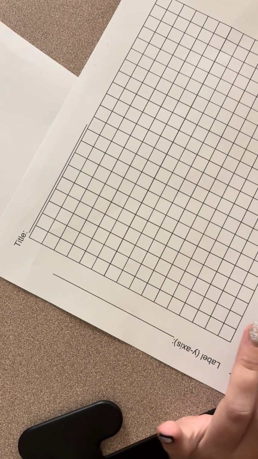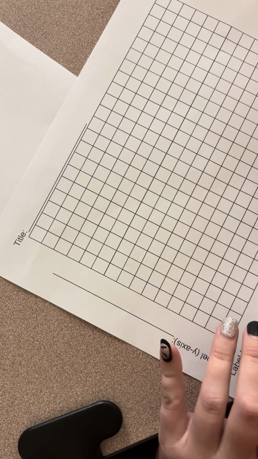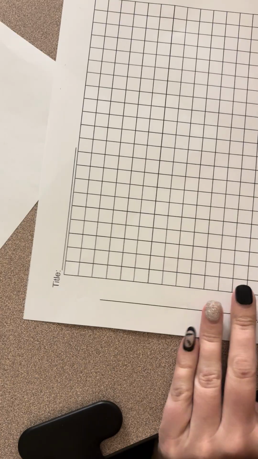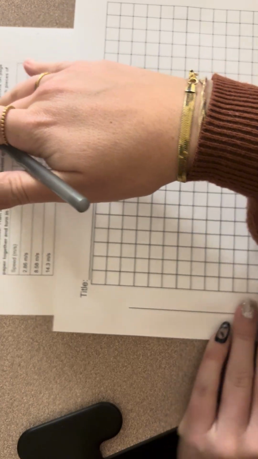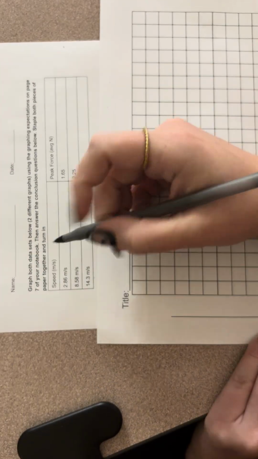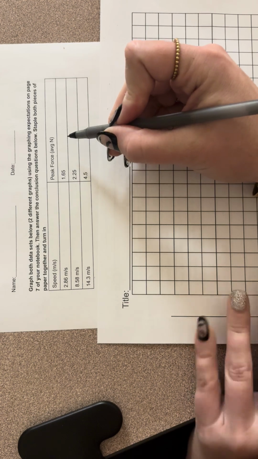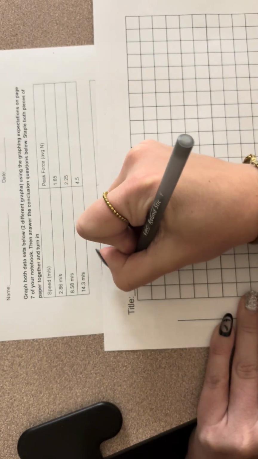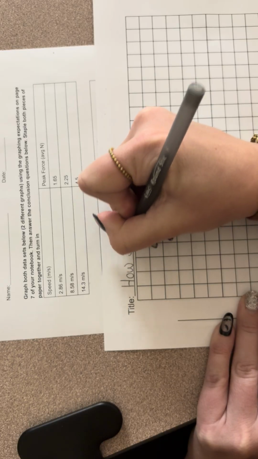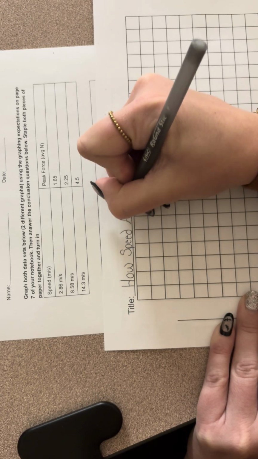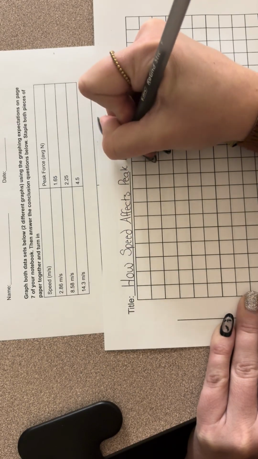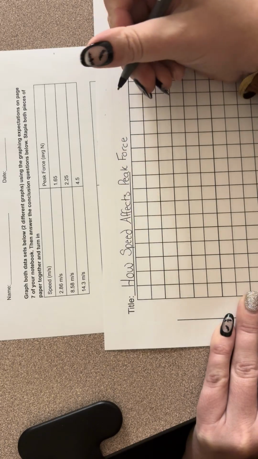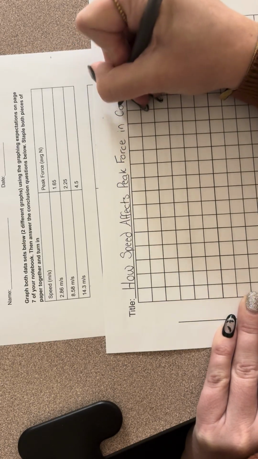So the first thing, if you look at your graphing expectations on page 7, is T, title. And always the best title is how the independent variable affects the dependent variable. So if we look at our data table, independent variable is always here, dependent variable is always here. So how speed affects peak force. And I'm going to add in collisions because that's what we were looking at.